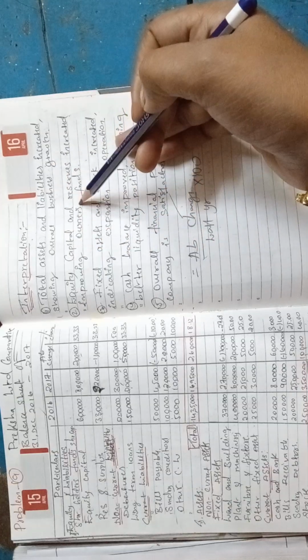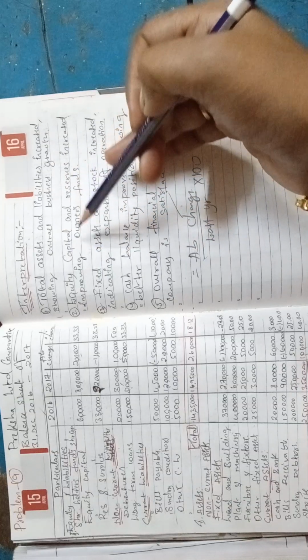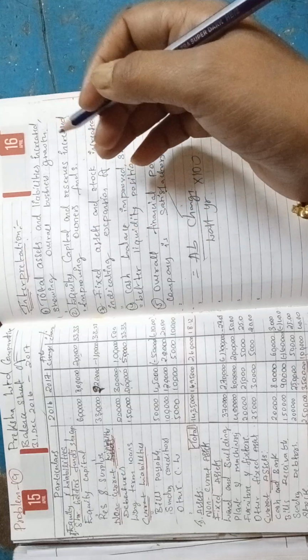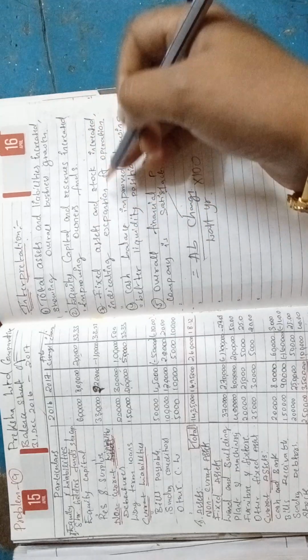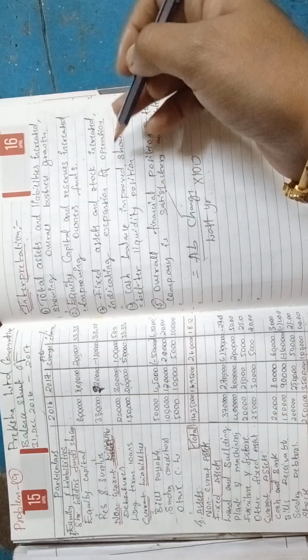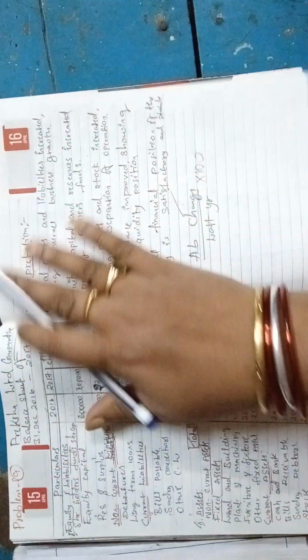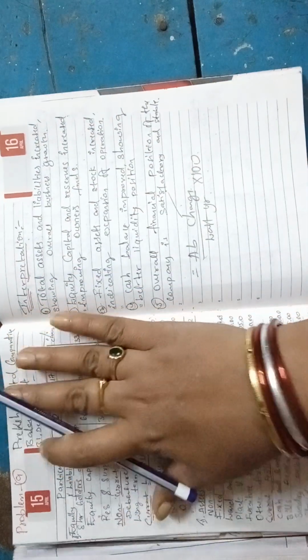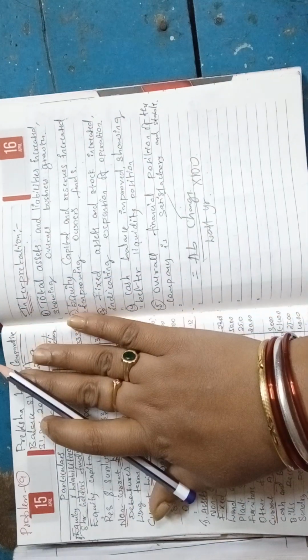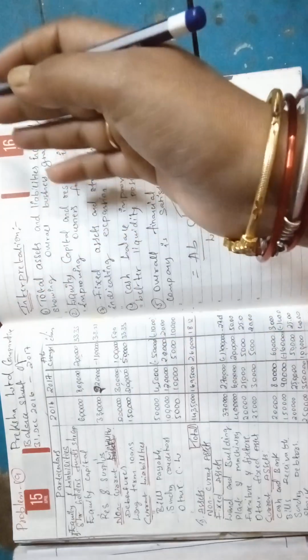Equity, capital and reserves increased, improving owners' funds. Fixed assets and stock increased, indicating expansion of operation. So like this, we have to interpret if you are doing this kind of practical problem.